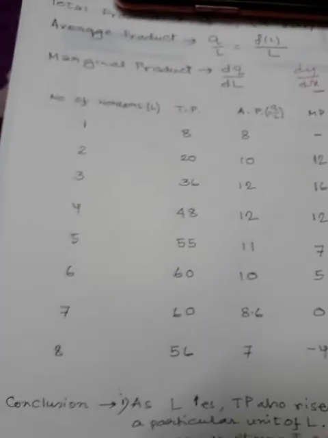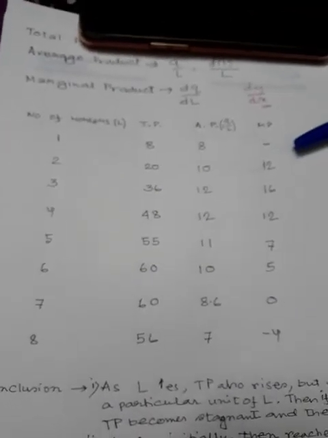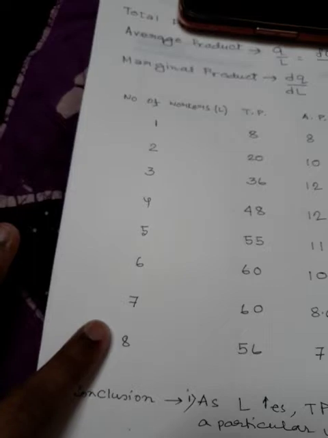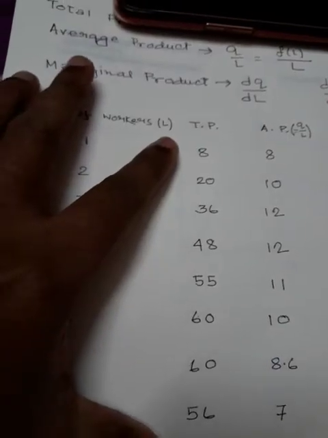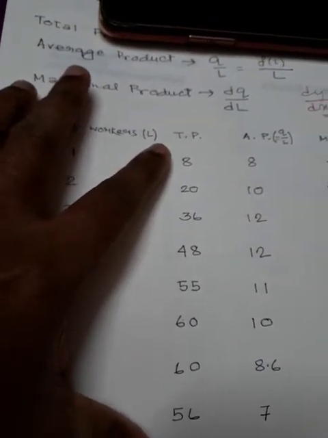Now let us look at this table, and from this table we can get some conclusions. Now here you can see, as labor rises 1, 2, 3, 4, 5, 6, 7, 8, total product also rises, isn't it?